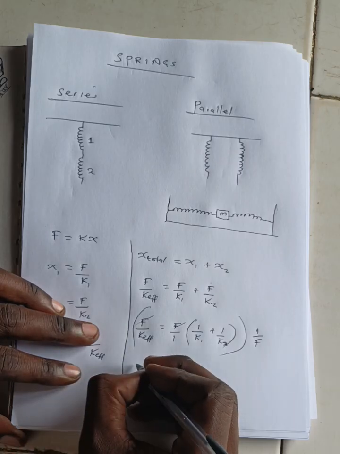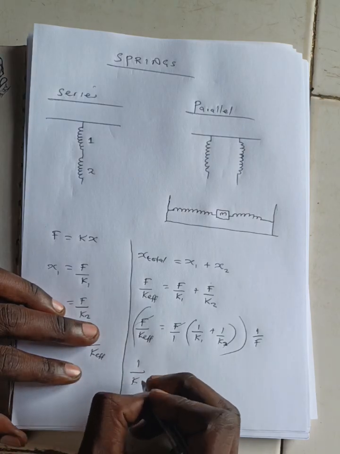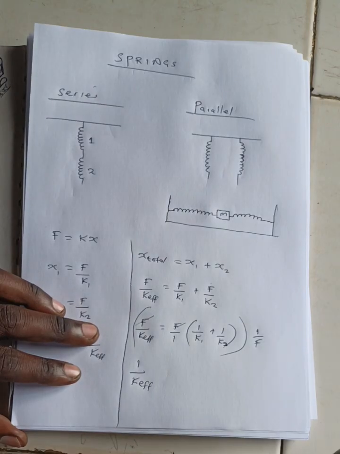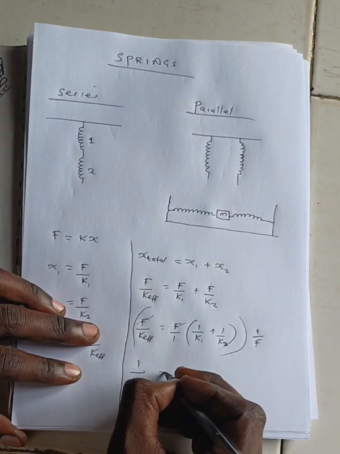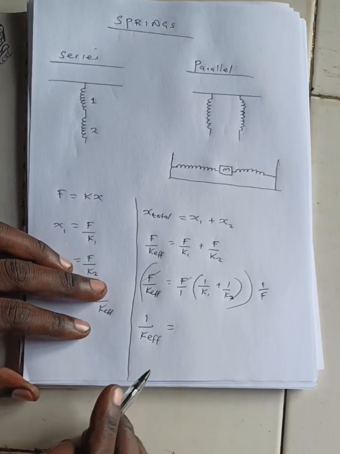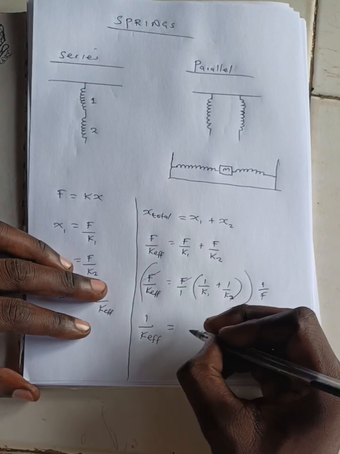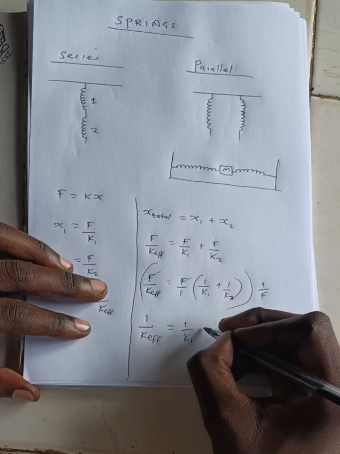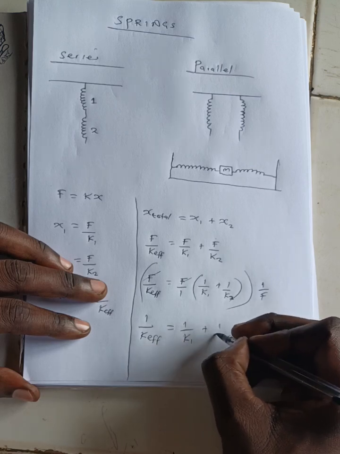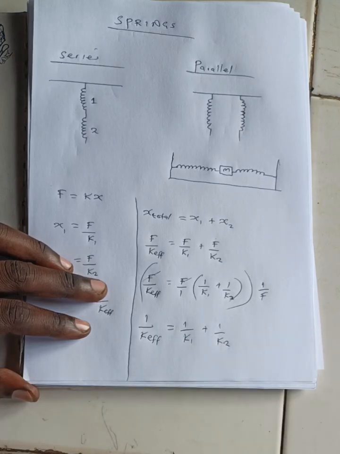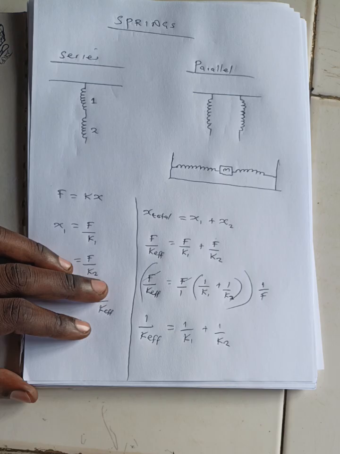What will remain is 1 over K effective, the effective spring constant, equal to 1 over K1 added to 1 over K2. We are able to see that. So this is what is remaining here.